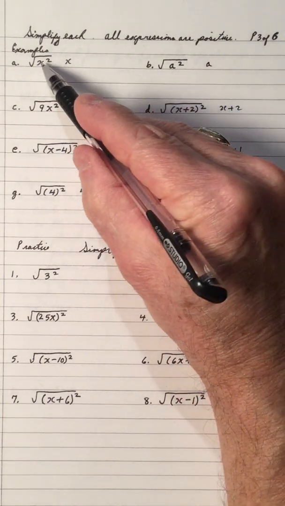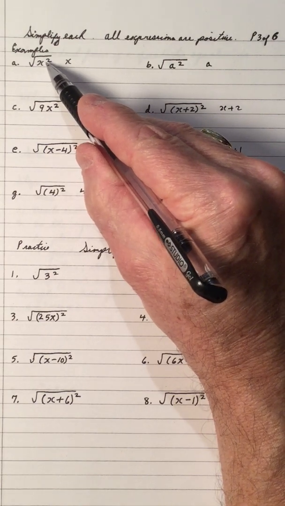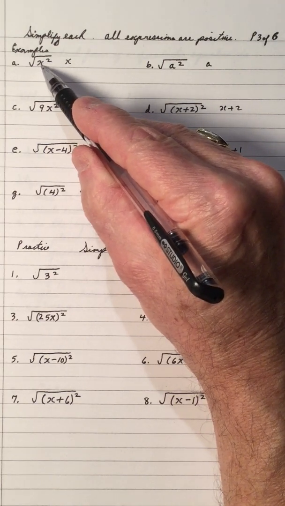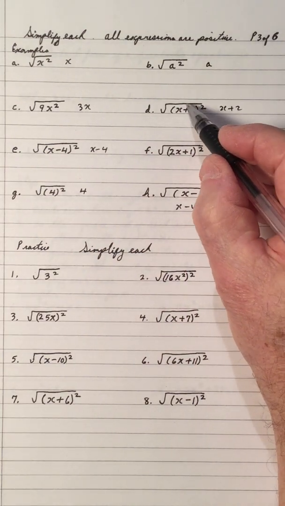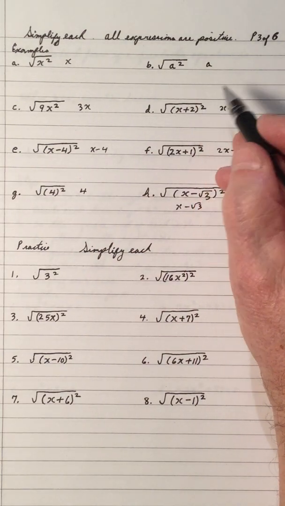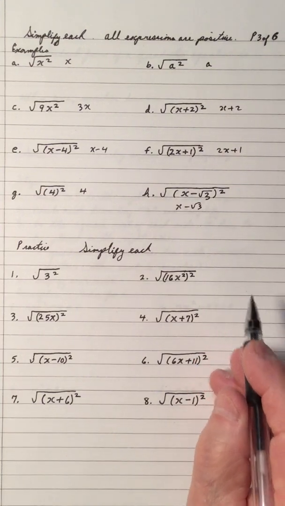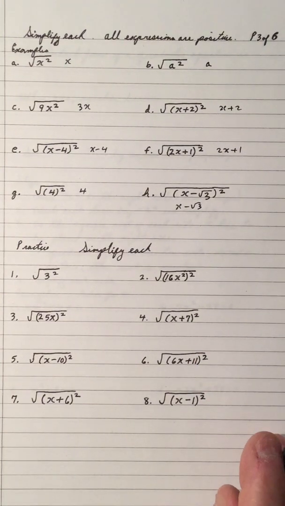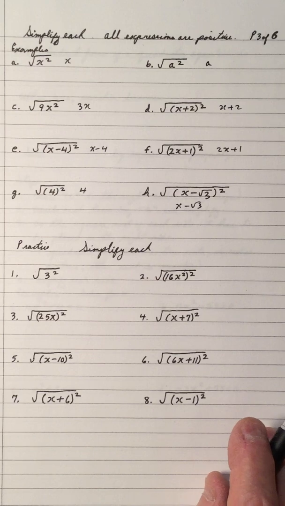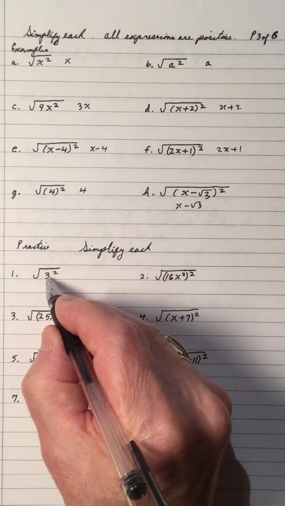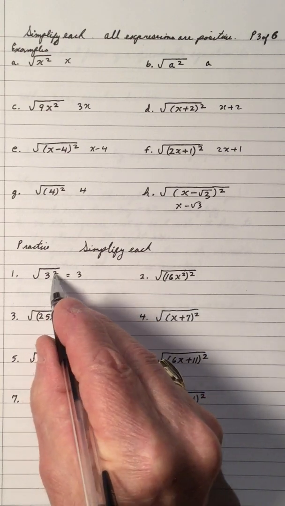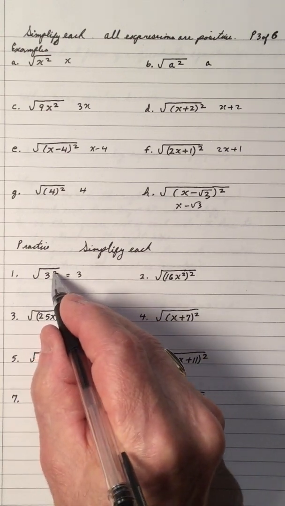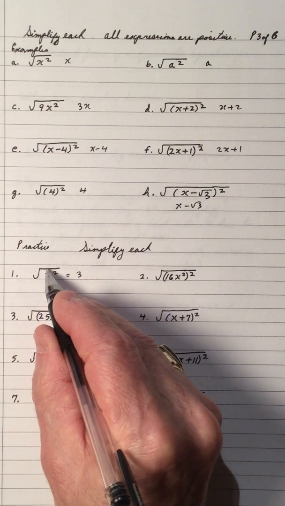Notice when you're doing the square root of this square, you just get the number or the term that's there. And like x plus 2 squared, square root, it's just x plus 2. And practice, we're going to need this when we do the square root properties, so see if you get these right. The square root of 3 squared is 3. Now you could call it 9 and then say 3, but notice because you have 3 squared square root, you just get the 3.